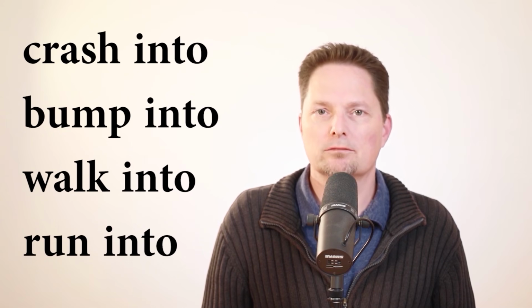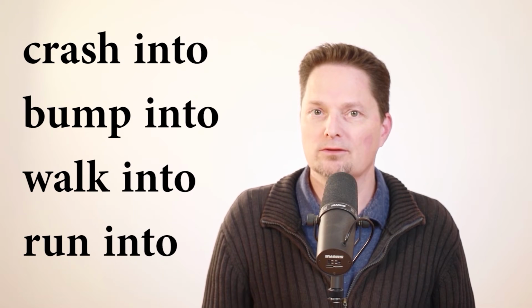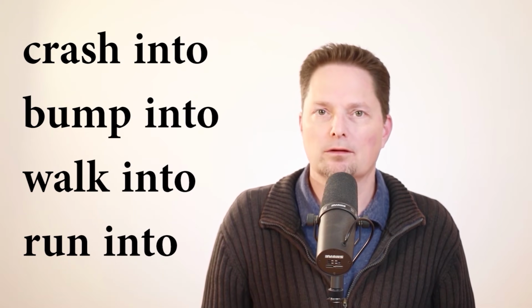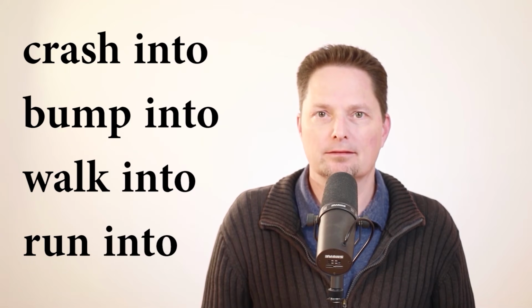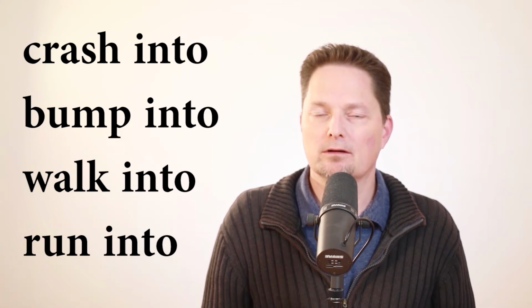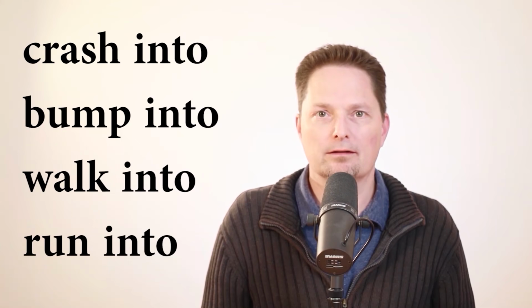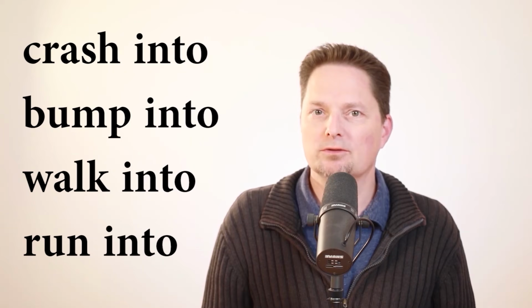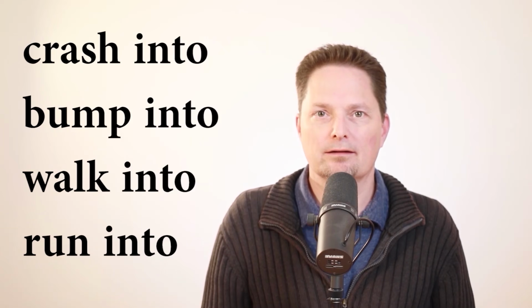Crash into. We use into as a preposition for impact. And not just for crash, but for other verbs too. Crash into, bump into, walk into, or run into. With all of these verbs and this preposition, you're talking about impact. Example, he crashed into a tree, or maybe he walked into a tree, or maybe he bumped into a tree, or maybe he ran into a tree.